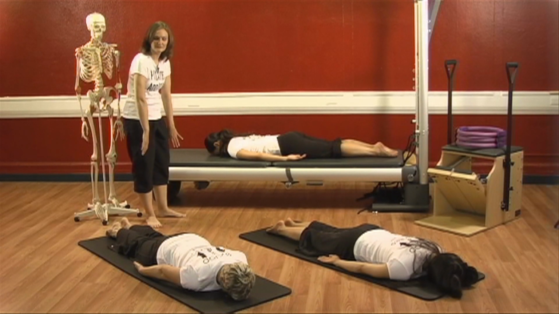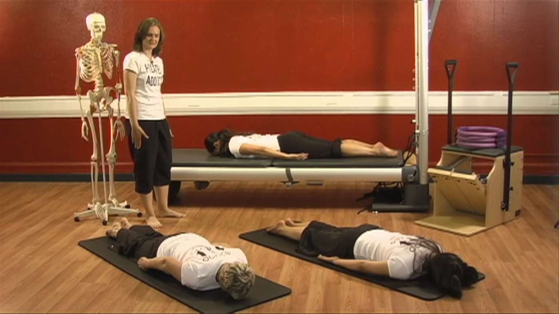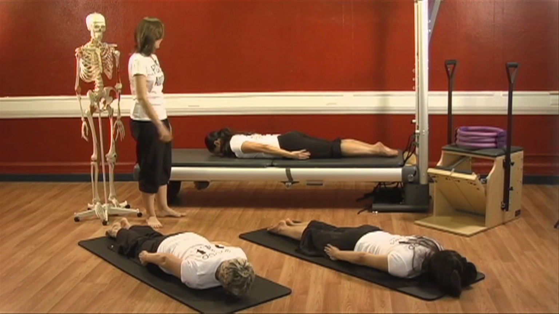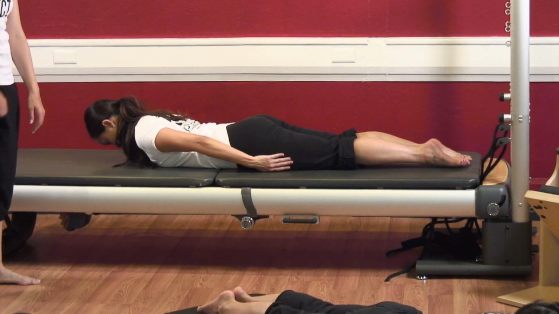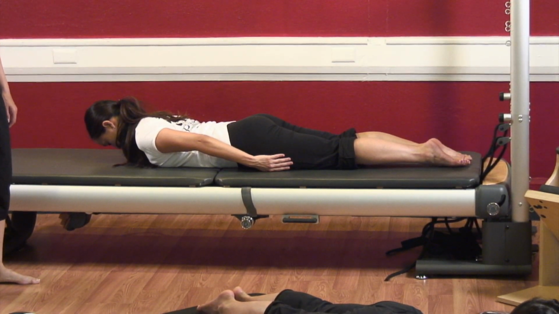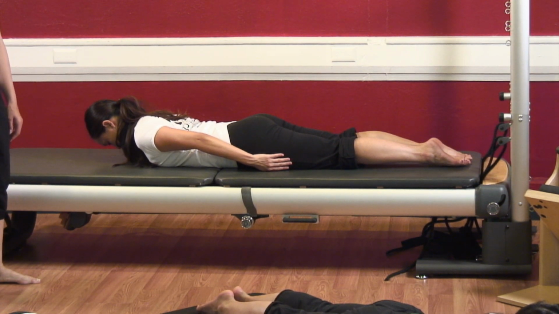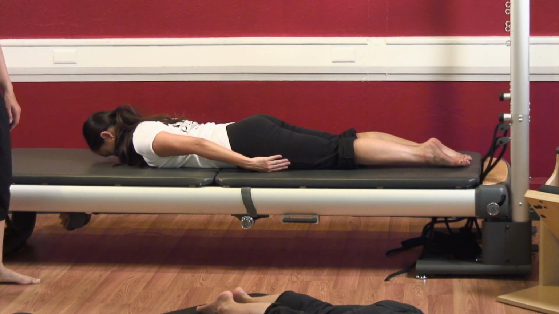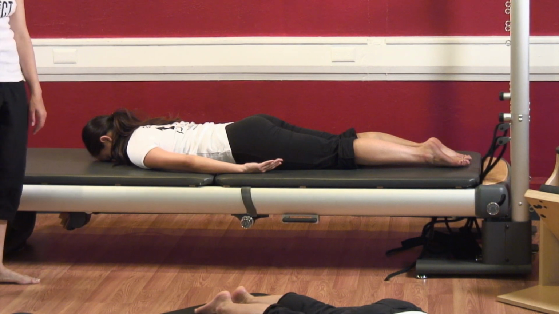Good. Go again. Roll your shoulders back, hands to the hips. Exhale, torpedo yourself forward. Belly button is in. Take a breath and roll down. Good. One more of these.